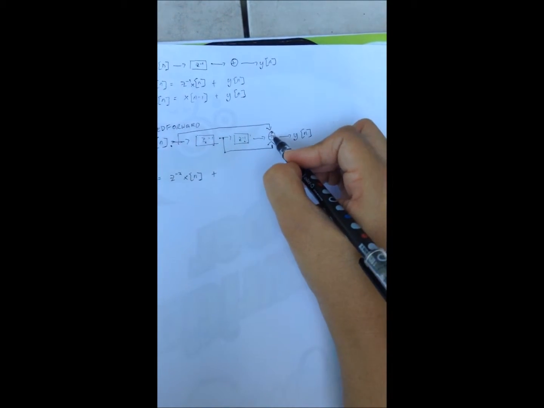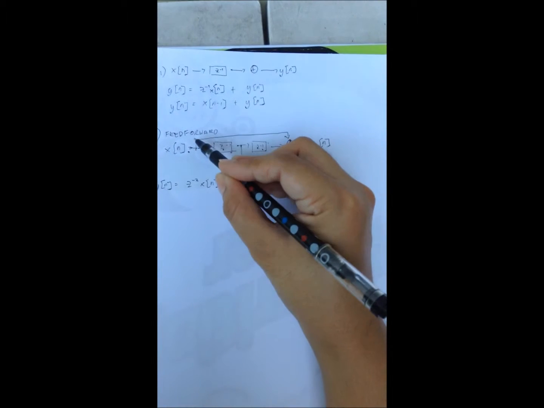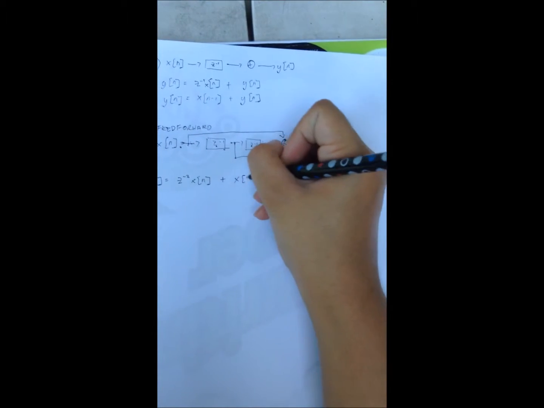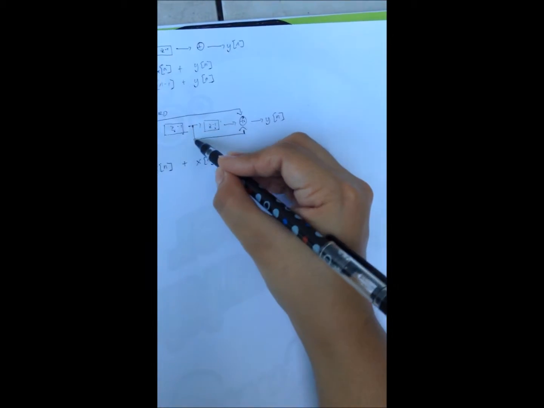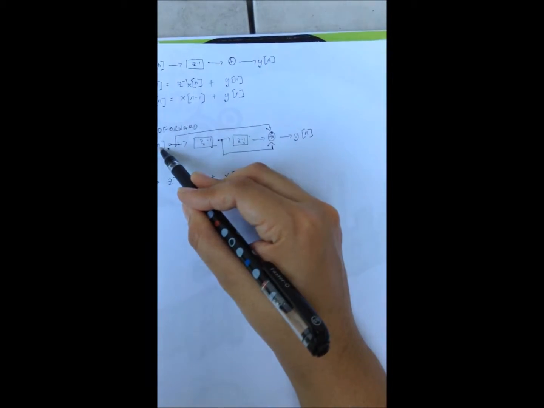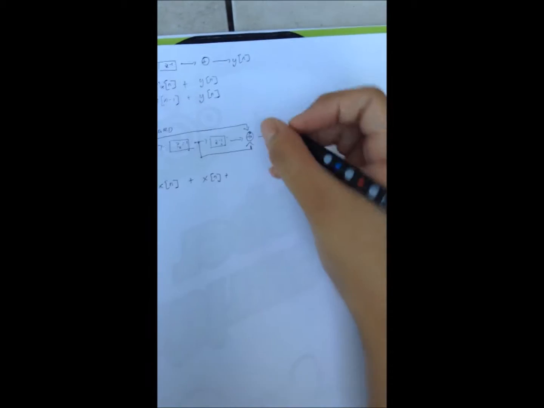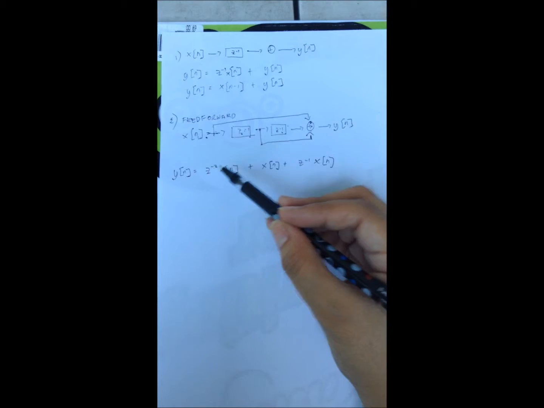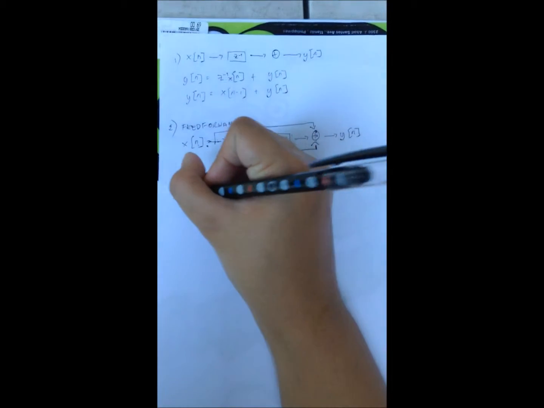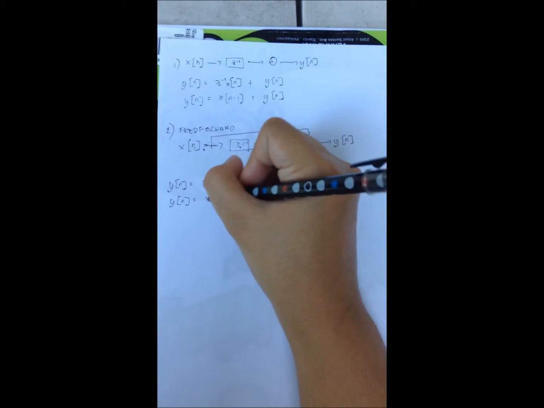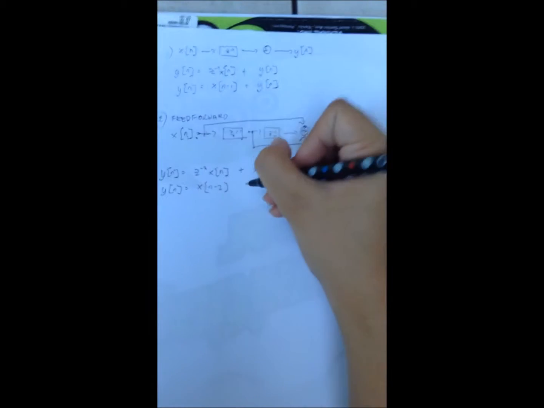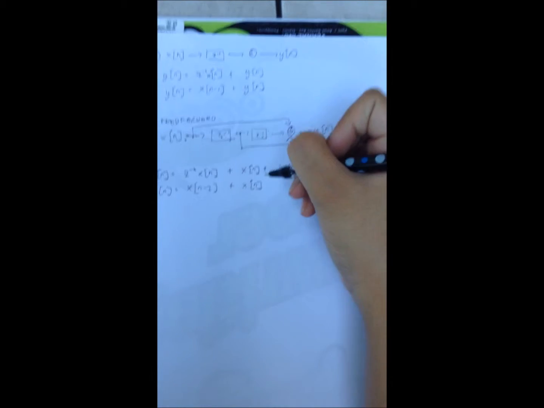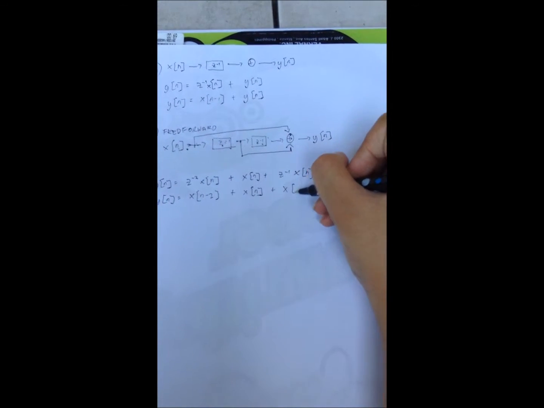plus this feed forward from x of n. So it will become x of n plus another feed forward from x of n to z raised to negative 1 to the operator. So z raised to negative 1 x of n. Now let's transform this z to n. The final answer will be x of n minus 2 plus x of n plus x of n minus 1. So that's the final answer.